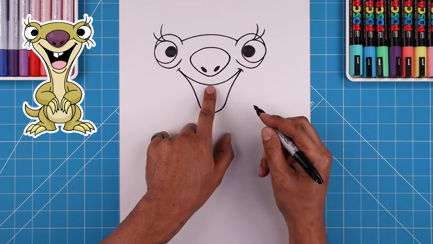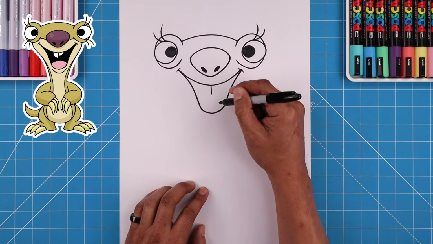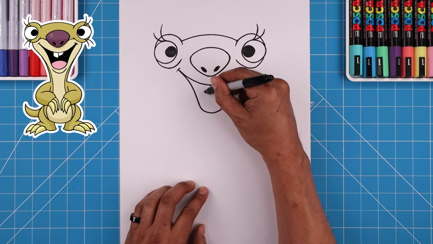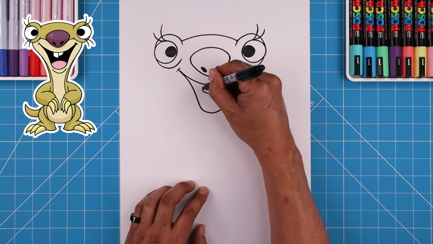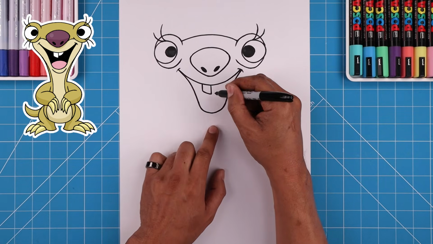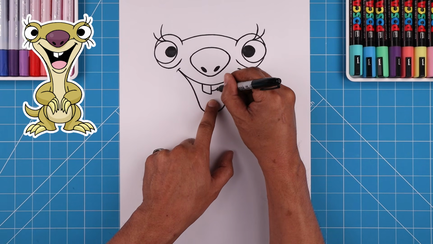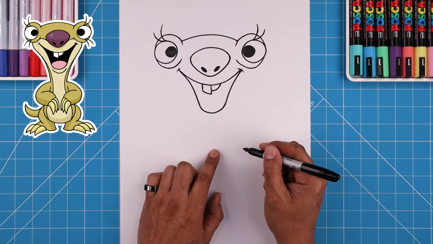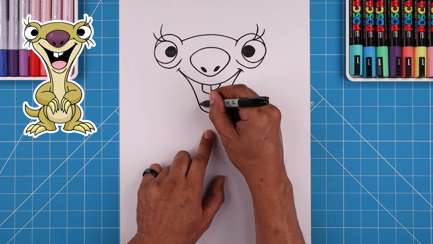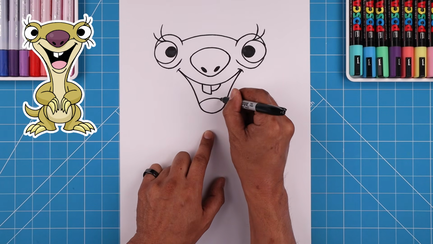Now let's add those teeth. We're going to start in the center with a straight line, bend this out and up towards the left, go straight up. Now the tooth on the right is shorter, so we're going to step up, bend this out, and then bend that up underneath. Let's go back down towards the bottom of the mouth, add a curve for the tongue.